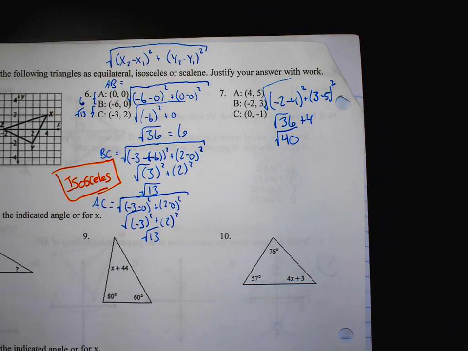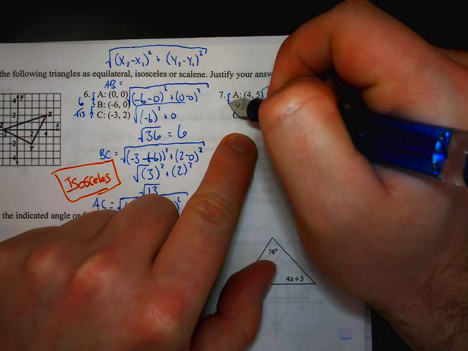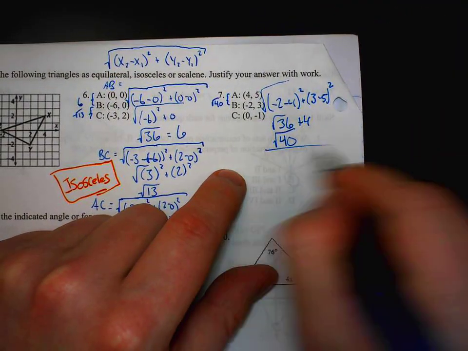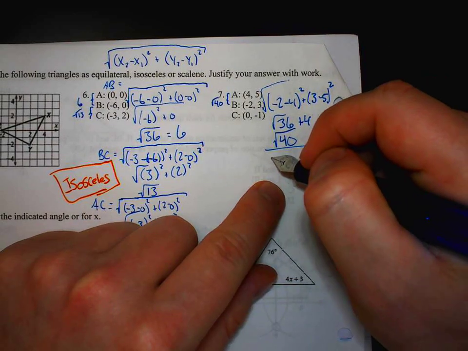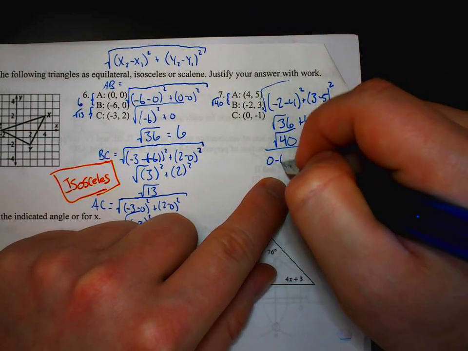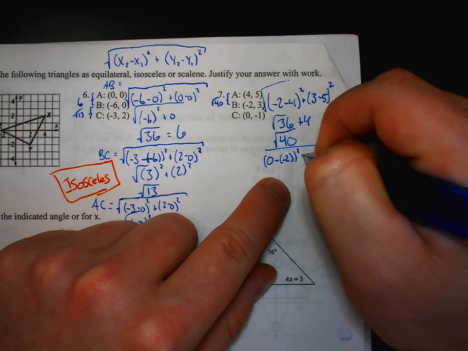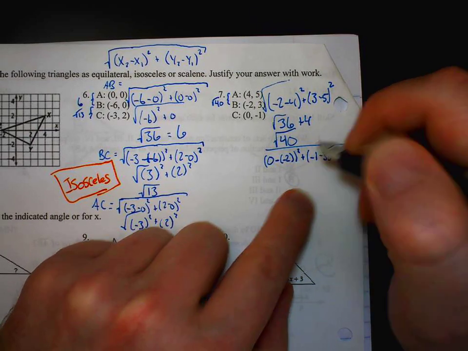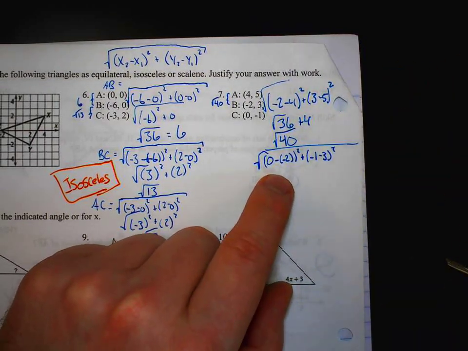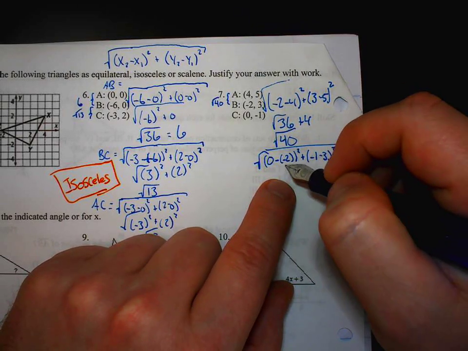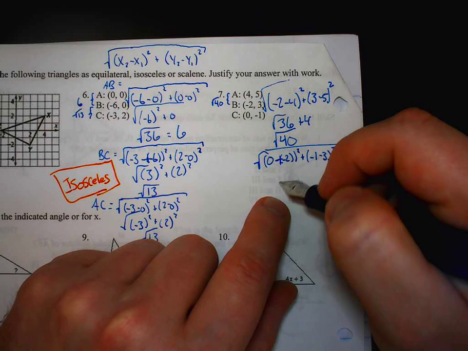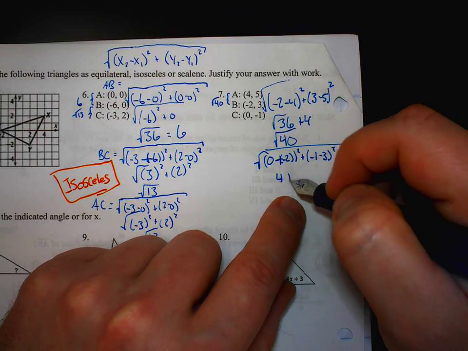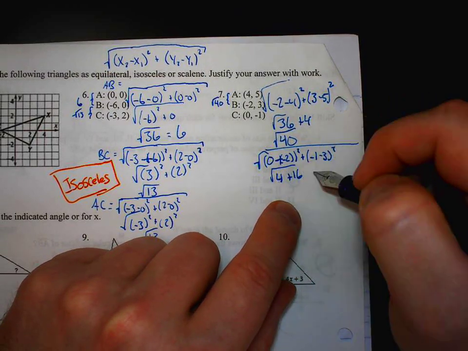So AB is root 40. Next we'll do BC. 0 minus 2. Oh, sorry, 0 minus negative 2. Negative 1 minus 3. I'll just put a little square root sign to show that everything here is underneath the root. Cleaning up, 0 minus negative 2 would be 0 plus 2, and then 2 squared would be 4. Negative 1 minus 3 would be negative 4. Negative 4 squared would be 16. So this would be square root of 20.